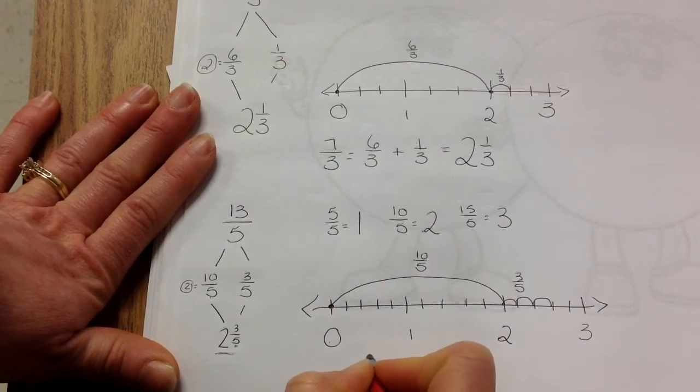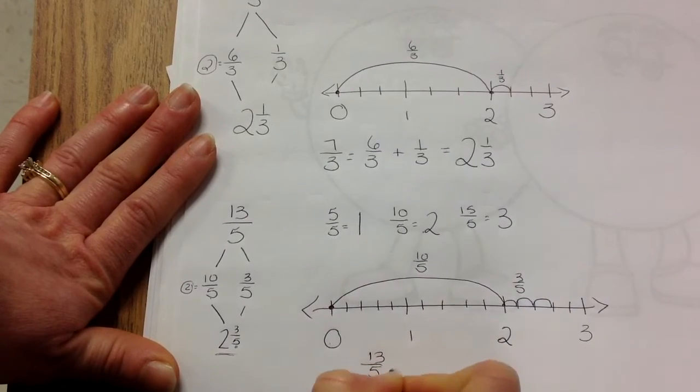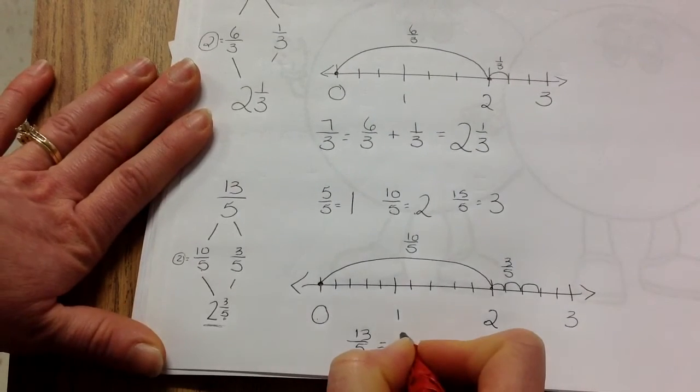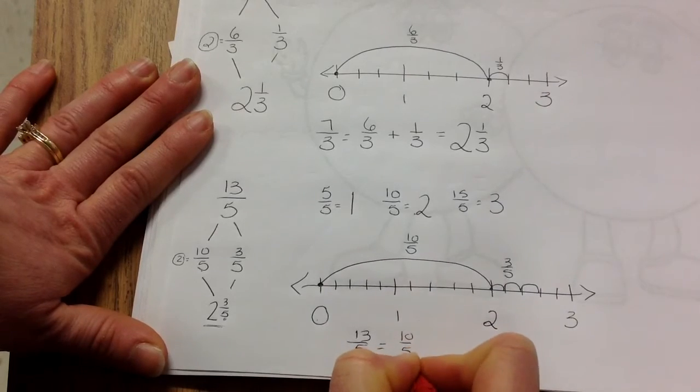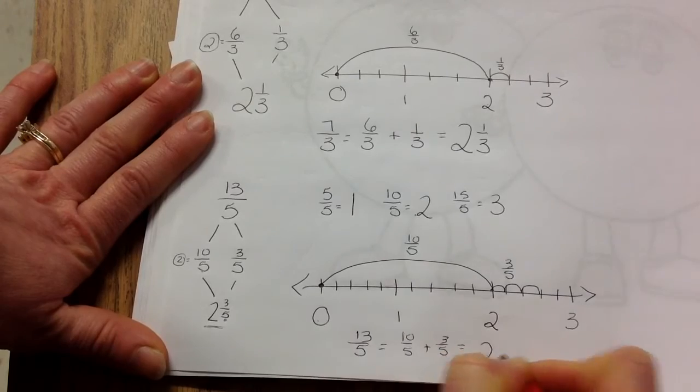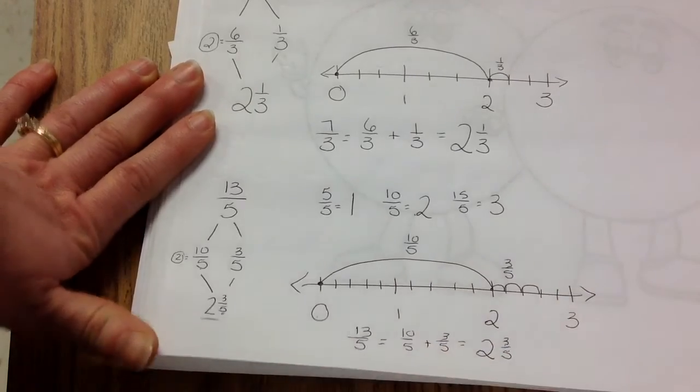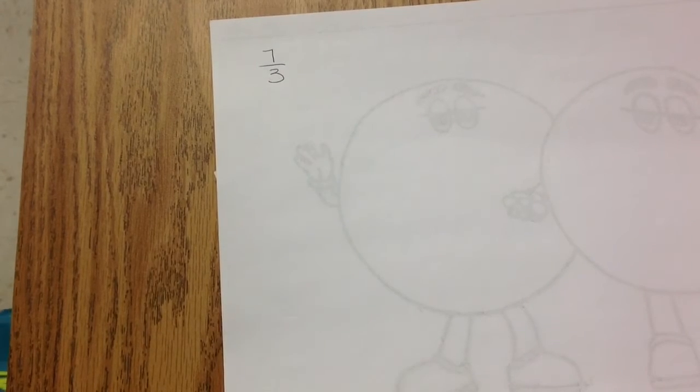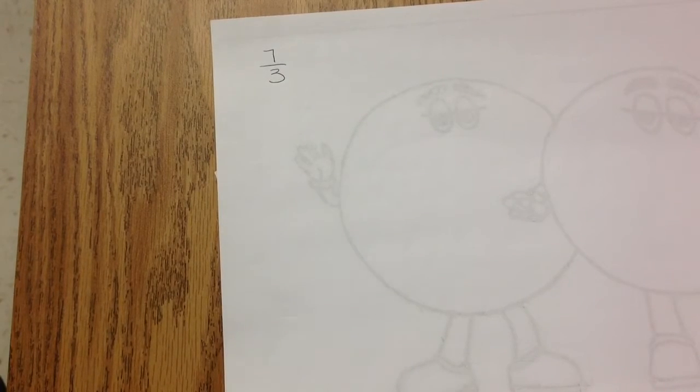So it proves that 13/5 equals 10/5 plus 3/5, which equals 2 3/5.